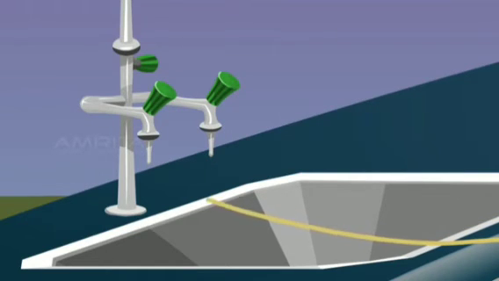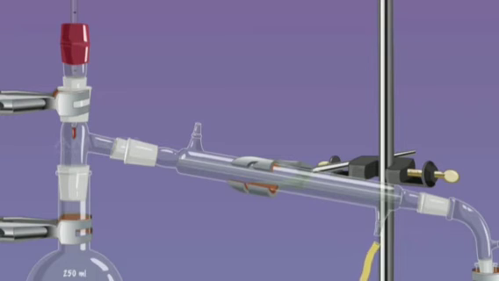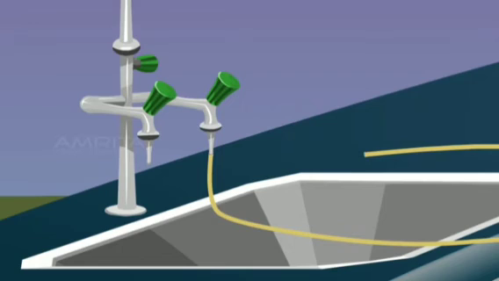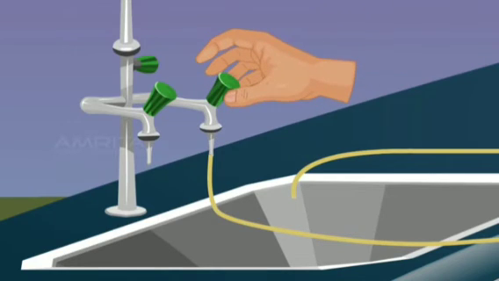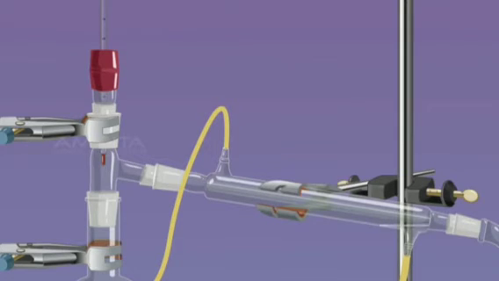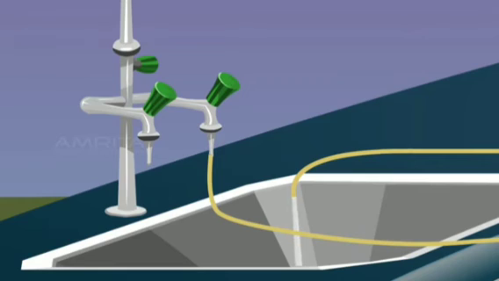Connect a rubber tube between the tap and the inlet of the condenser to allow the cold water to enter. Connect another rubber tube to the outlet of the condenser to pour the hot water from the condenser into the sink. Open the tap so that water flows through the tube and fills the condenser and then comes out through the outlet.